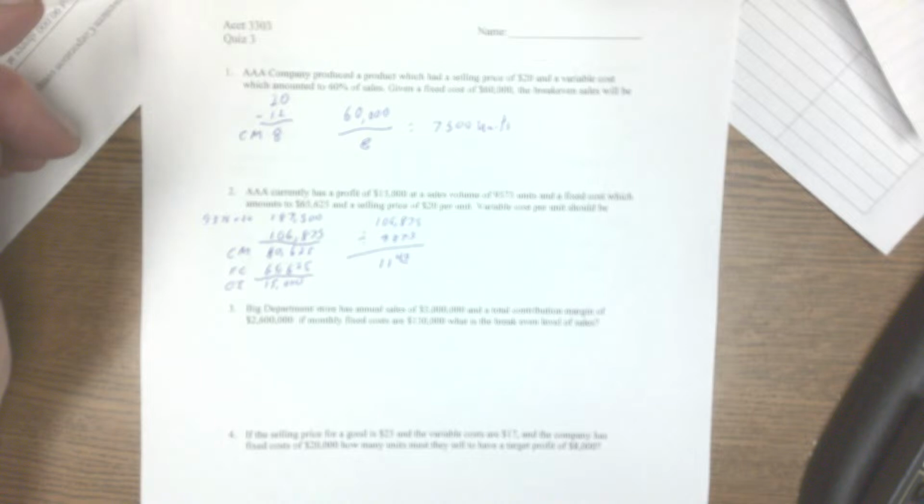Number 3, a big department store has annual sales of 5 million and a total contribution margin of 2,400,000. If monthly fixed costs are 130,000, what is the break-even level of sales? So what you've got here is annual and monthly, and you have to get them both the same.